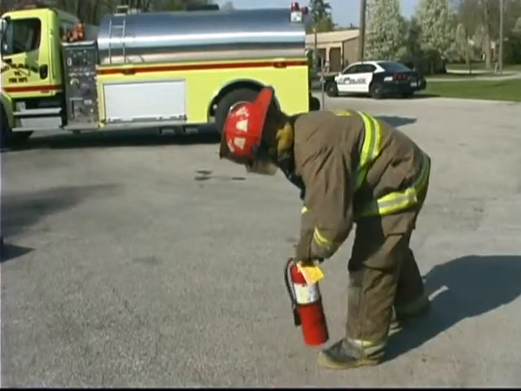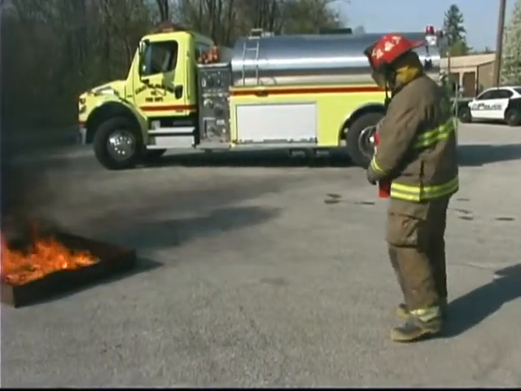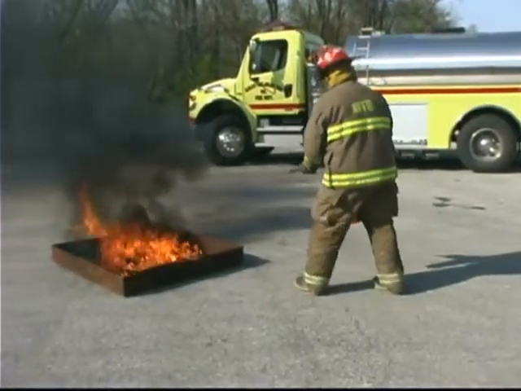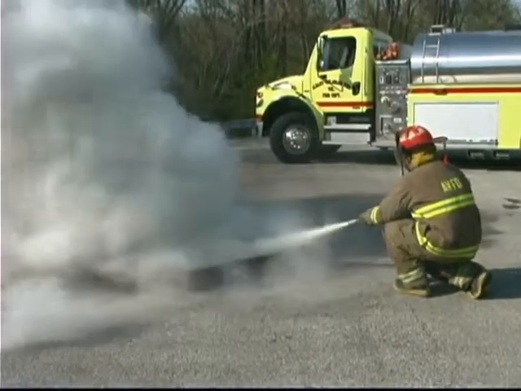Now, you said something about shooting the extinguisher at the base of the fire. What's the purpose of that? That is correct. You're not wanting to spray it at the flames, which is a common tendency to do. You actually want to spray at the base of the fire, which will put it out.